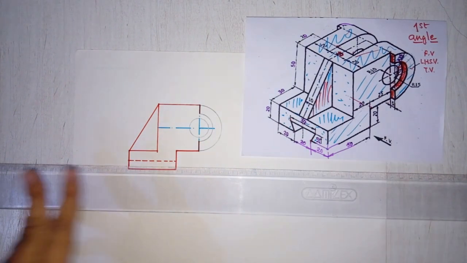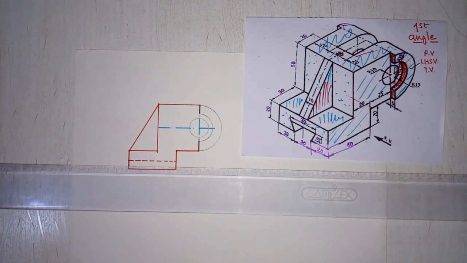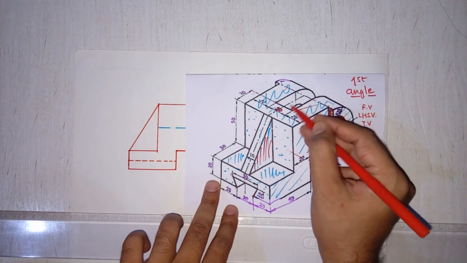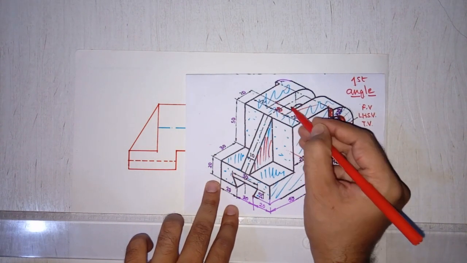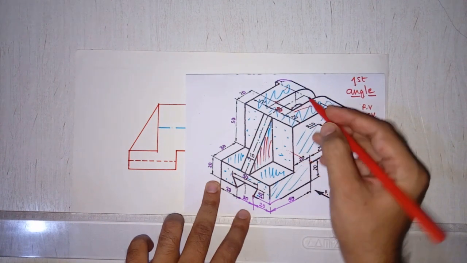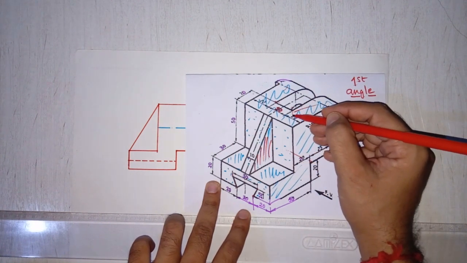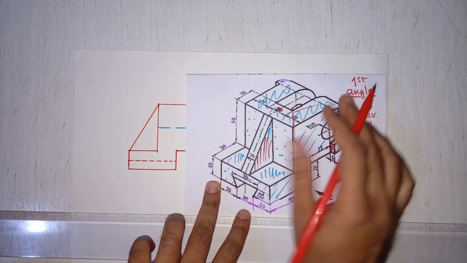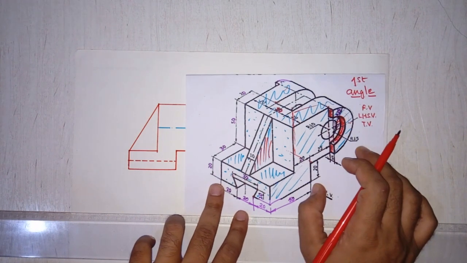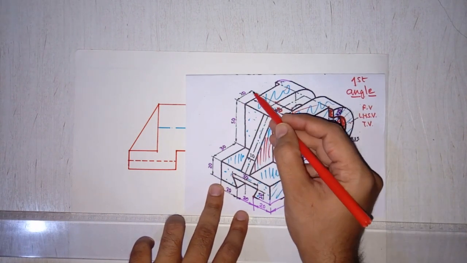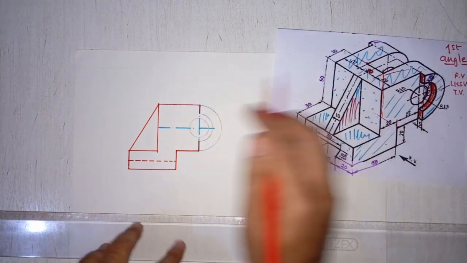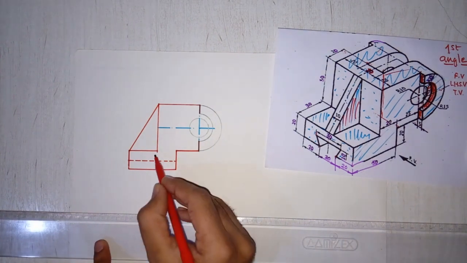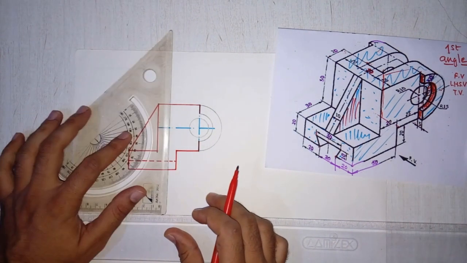Next, we have to check is there any other hidden entities over here. So you can see that here we have a slot. So there are these 2 points, and there must be one vertical line, vertical edge coming out from this point. So we have to show hidden line for that as well, and that will be at 20 mm distance from this point. That means 20 mm from this, and we know that this is already 20, so directly we can draw one hidden line here.